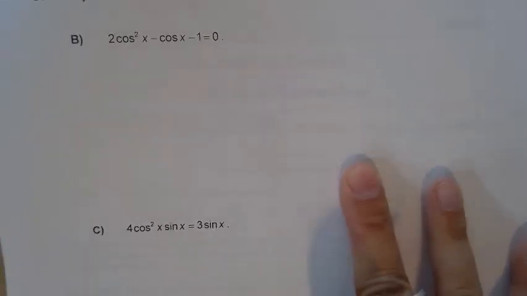Some other ways that we are going to be able to solve are like B and C. So A was kind of our, I guess, level 1 for solving. I wish this would focus. There we go. Alright, what I want you to do is look closely at B right now.